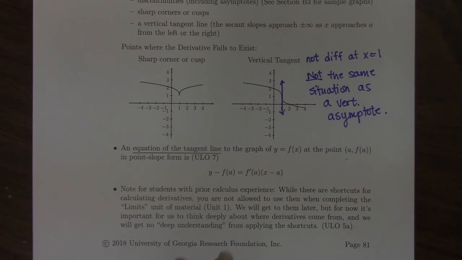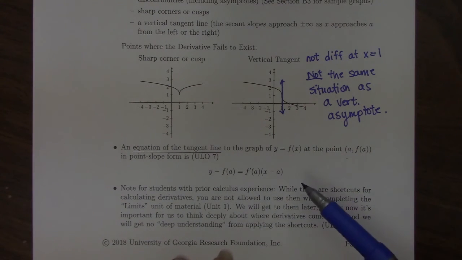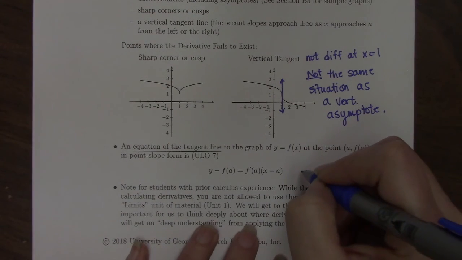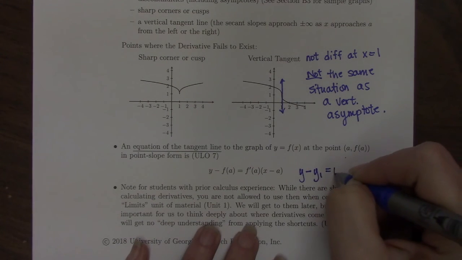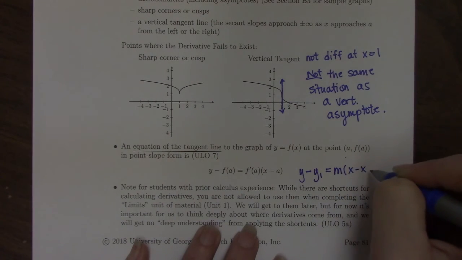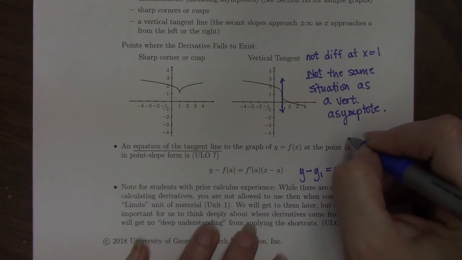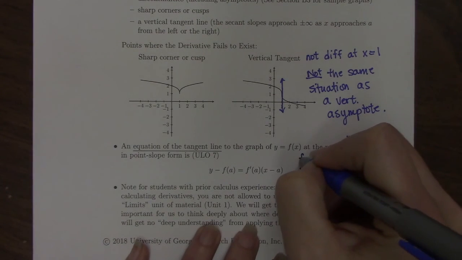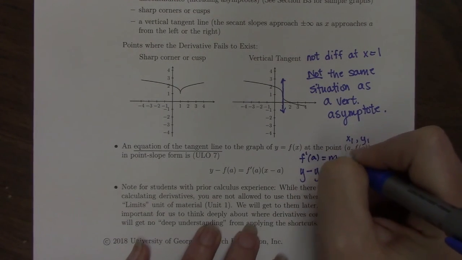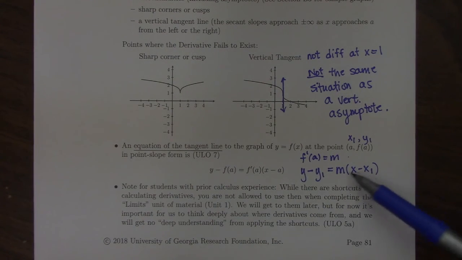An equation of a tangent line to the graph y equals f of x at the point a comma f of a in point slope form looks like this. This is the exact same formula that you're used to seeing in point slope form. It's just now we're calling a and f of a our x1, y1, and f prime of a, right, is your slope. So we're just introducing a new notation, but it's the same point slope formula that you've been using all along.